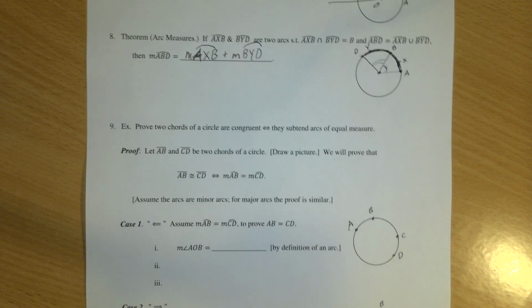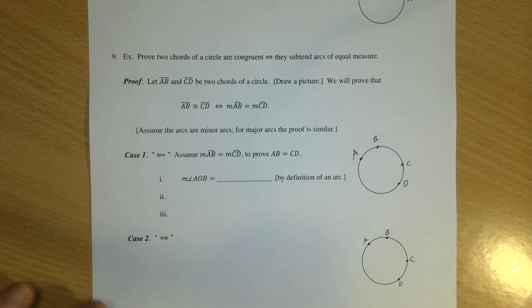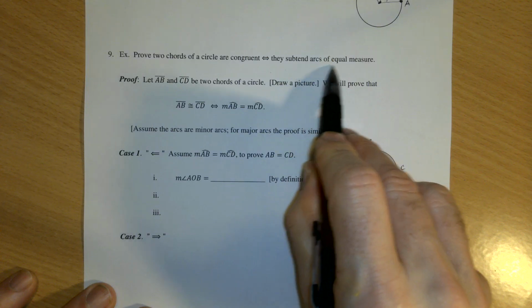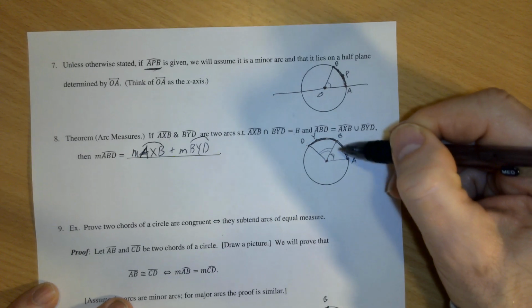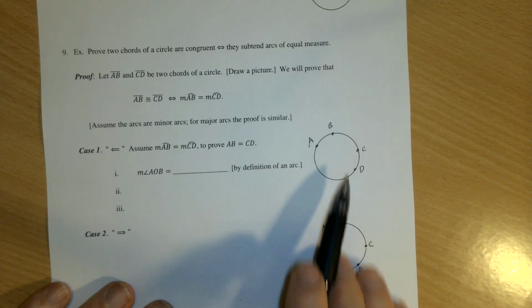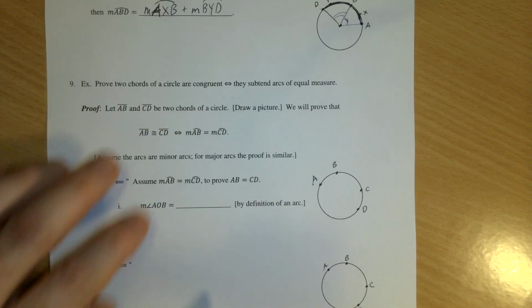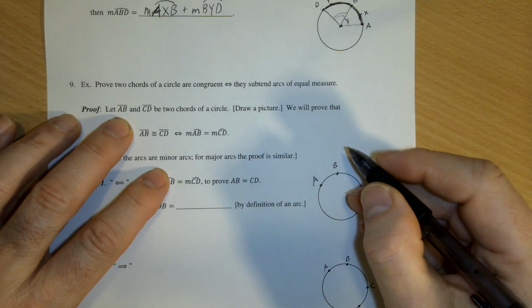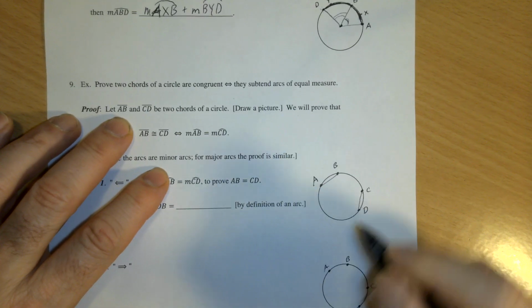Okay, so we're going to make a statement and then prove it to finish up this video. Prove that two chords of a circle are congruent if and only if they subtend arcs of equal measure. Remember what subtending arcs means. I've already labeled some points on these two circles, A, B, C, and D. So let AB and CD be two chords of a circle.